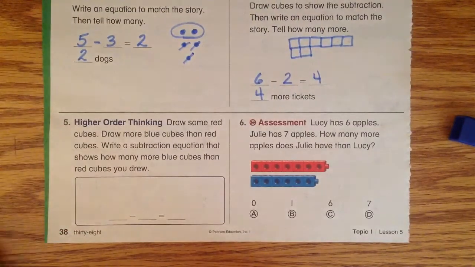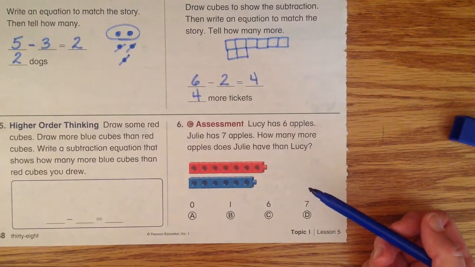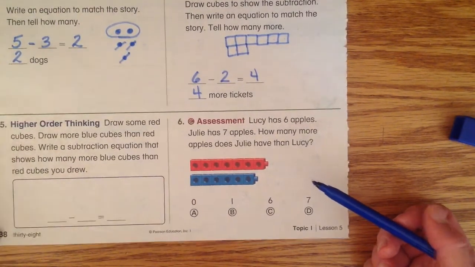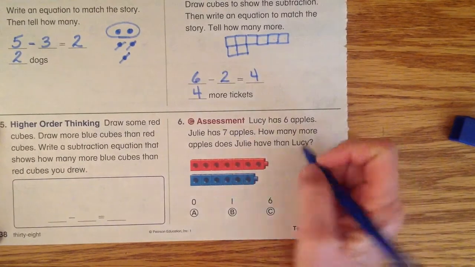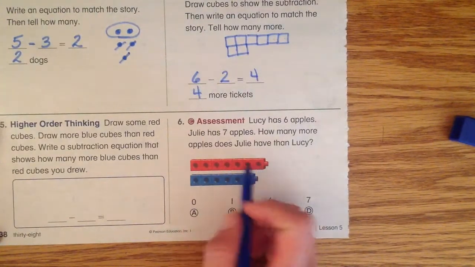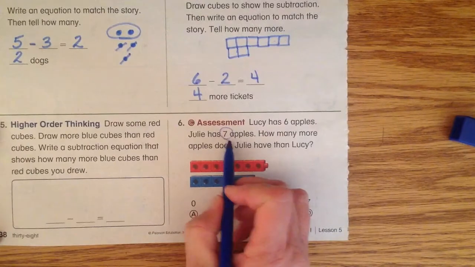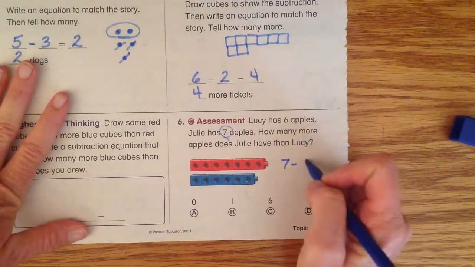more blue you have. Number 6, Lucy has 6 apples. Julie has 7 apples. How many more apples does Julie have than Lucy? Notice 7 is the biggest number, so that's what we're going to start with. That's what's on top. 1, 2, 3, 4, 5, 6, 7. That's where we start, 7. Then we take away the smaller number, the 6.